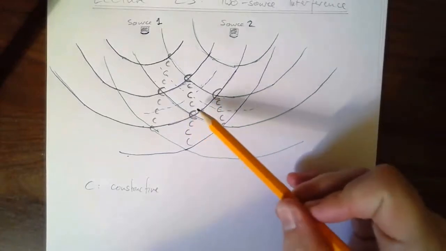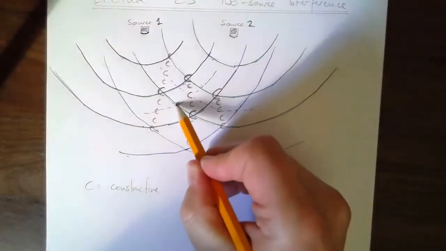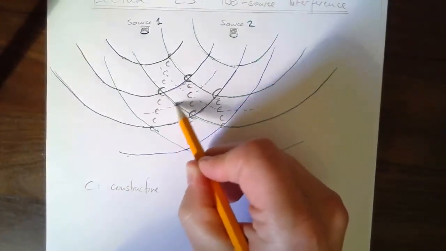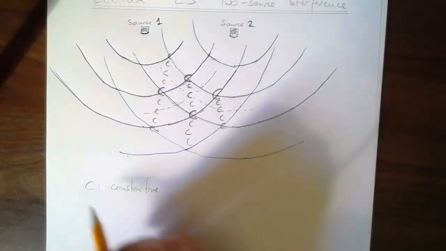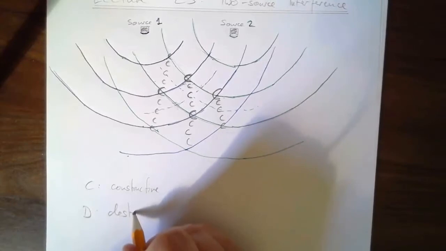Now, there are other areas where I've got a crest on a trough. For example, here, take this point here. There the green one has a crest, the blue one has a trough. So they're going to cancel out. So destructive.